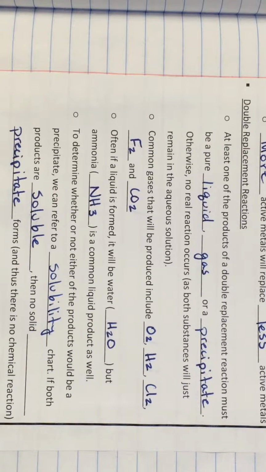And finally, if it's not a liquid or a gas, it might produce a solid precipitate. And so we're going to have to check the solubility of all of our products to determine whether or not they'll precipitate. And to determine the solubility, we can refer to a solubility chart. If both of our products are soluble, then no precipitate forms and there's no chemical reaction, assuming that a liquid or a gas didn't form either. So we'll look at some examples here on the left.